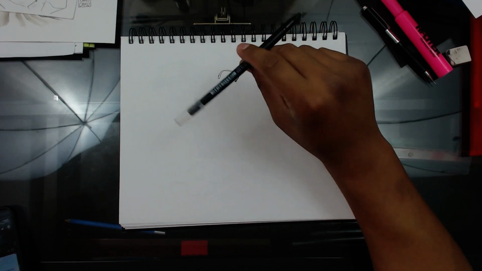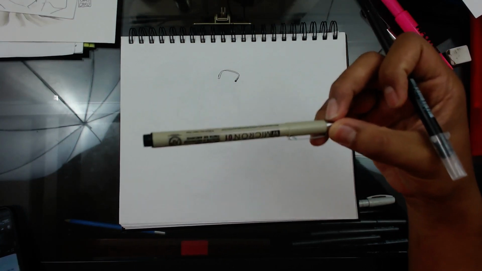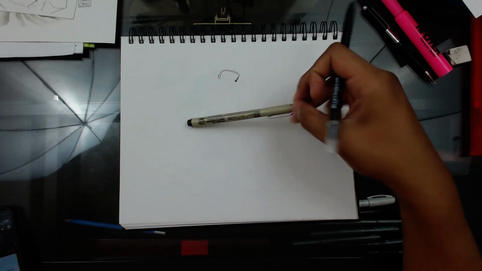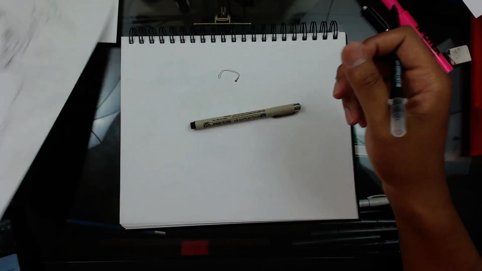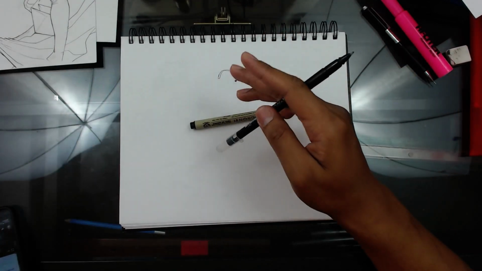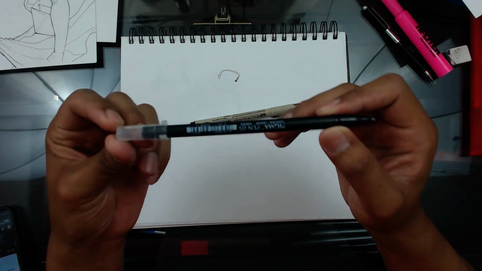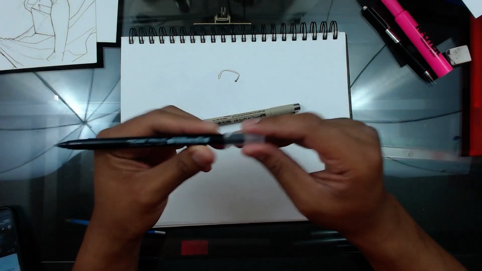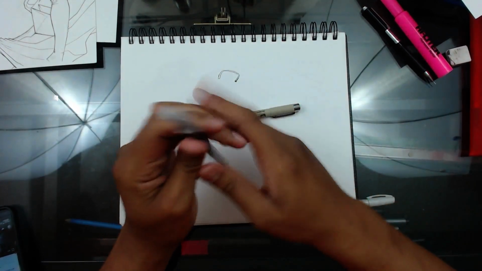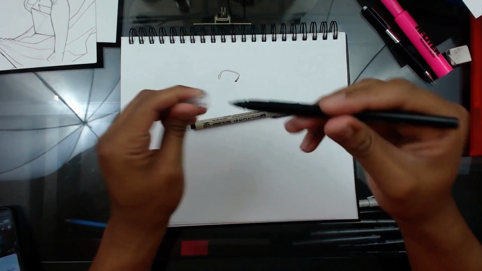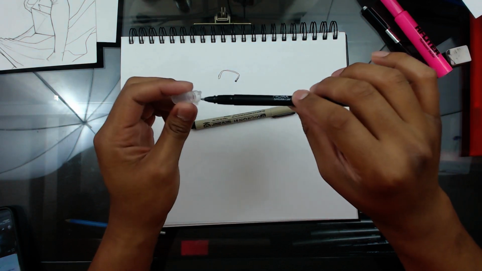But just in general, I do use microns. I use the Sakura Pigma microns, the ones that pretty much everyone uses. I use those to ink and do lines like this. I've recently switched over to using, I don't know what this is, one I got for free from Sakura of America. They just gave it to me. It's called the Pigma Pen 05. This tip has a white tip on it like this. This is actually probably my favorite pen right now. It's really fat, but it's my favorite pen right now.